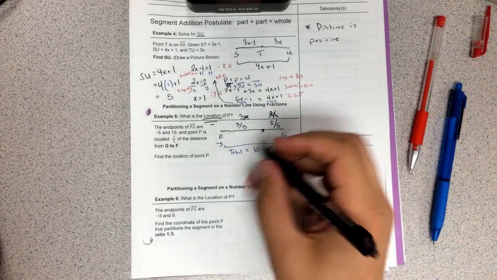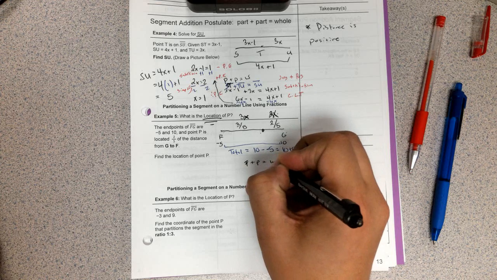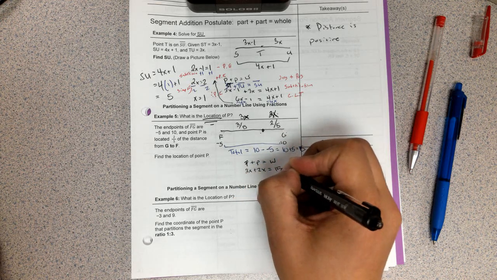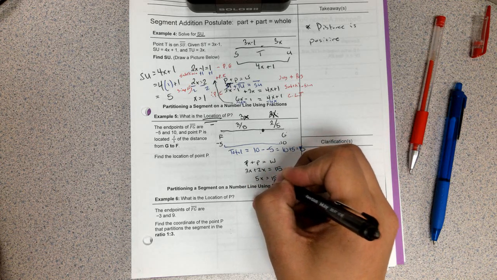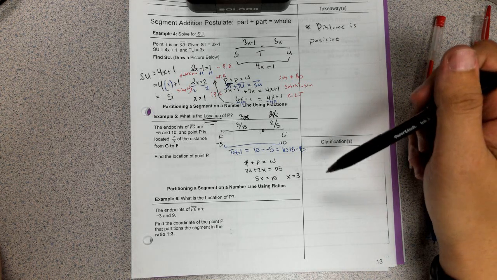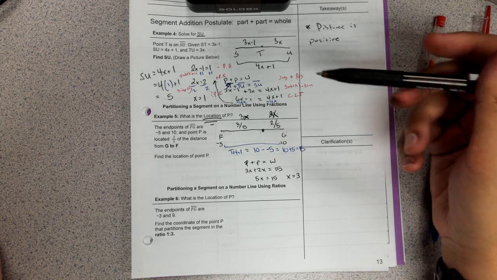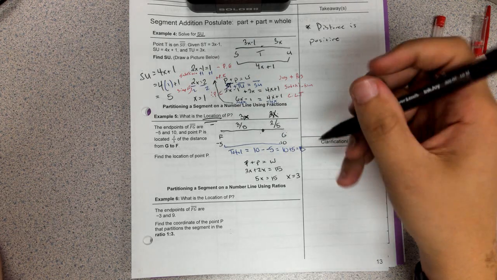So now we have our part plus part equals whole, where we have 3x plus 2x is equal to 15. So we have 5x is equal to 15. X is equal to 3. Now, this is where a lot of you in class stopped. You said x equals 3, so you're good, but that's not what we want. We want to know where P is located.